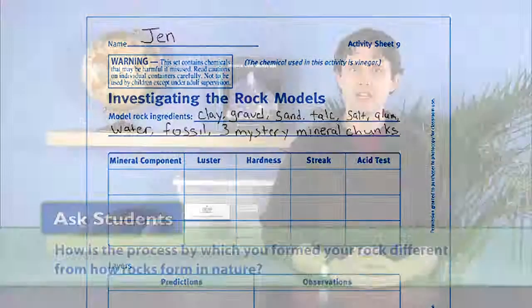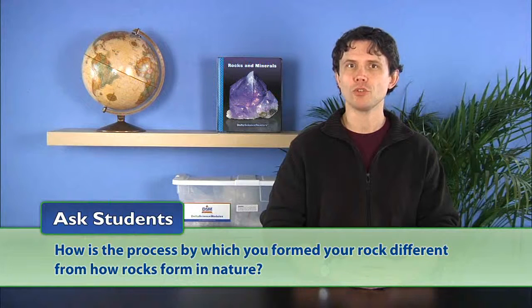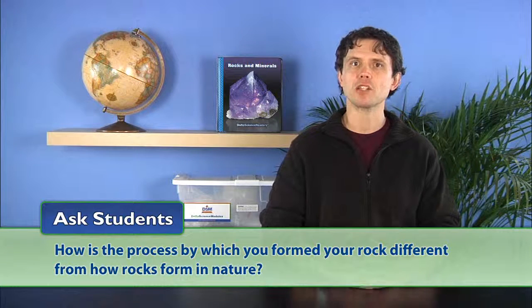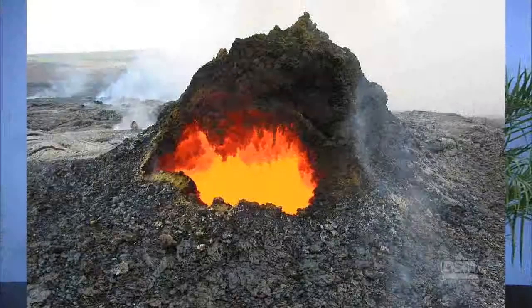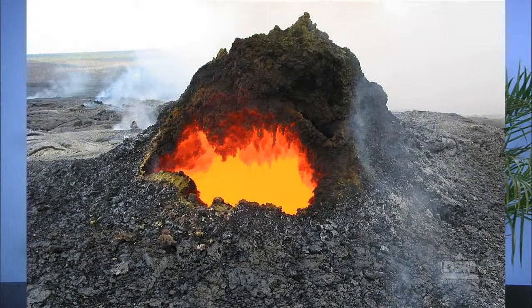Ask students, how is the process by which you formed your rock different from how rocks form in nature? Students should remember that the conglomeration of materials in their investigation took less than a week to form. Help students understand that even though the same cementing materials can be found in nature, rocks formed naturally are fused together by extreme pressure and/or heat and take thousands of years to form.